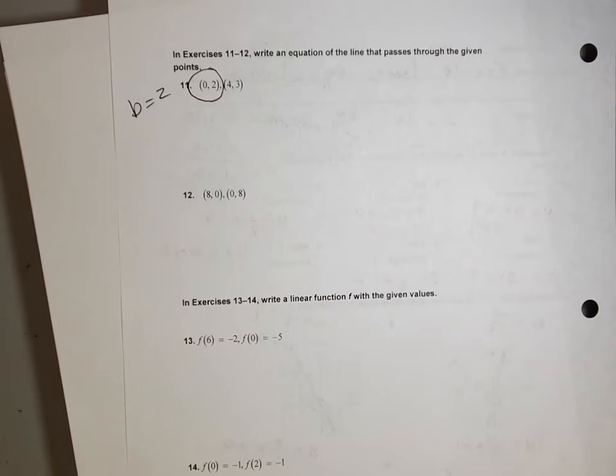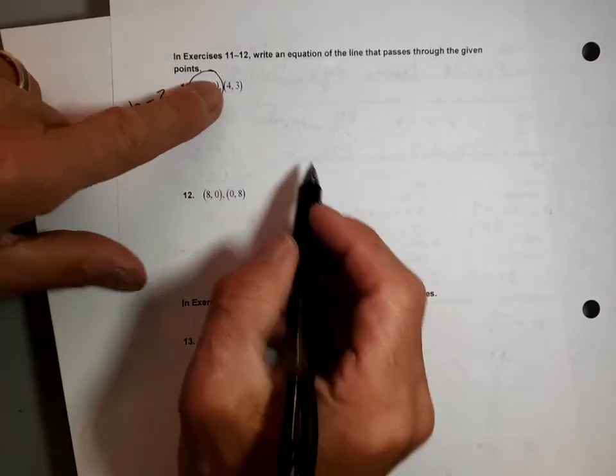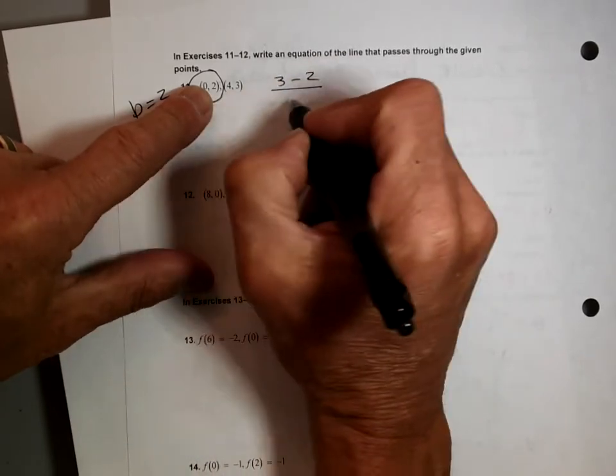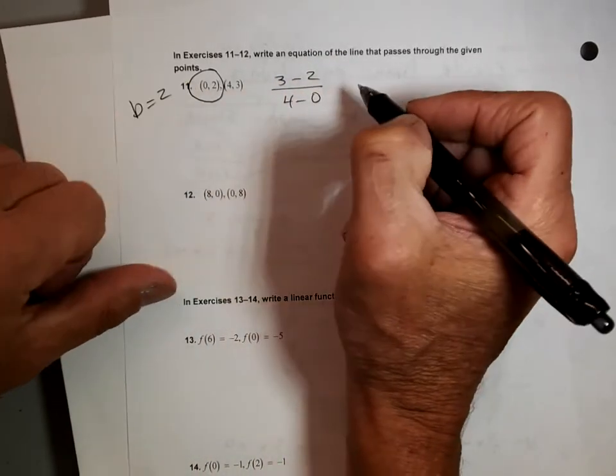0, 2 is right there. That's my b, is 2. Can you see that? Okay, now the slope. The slope is going to be, watch, 3 minus 2 over 4 minus 0.